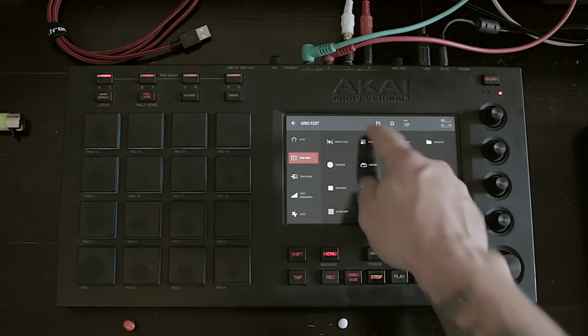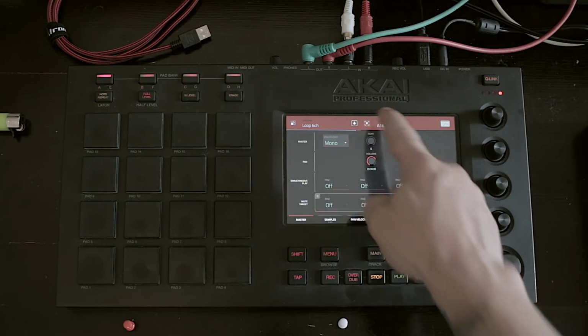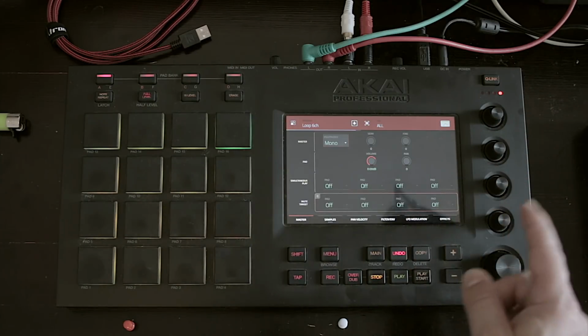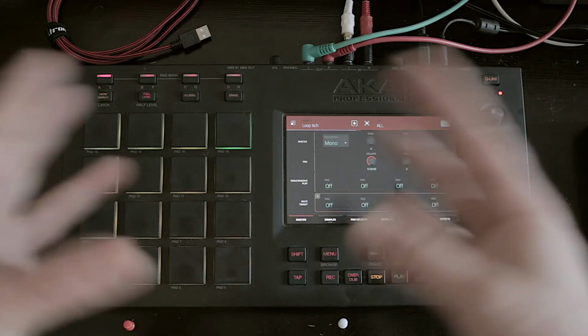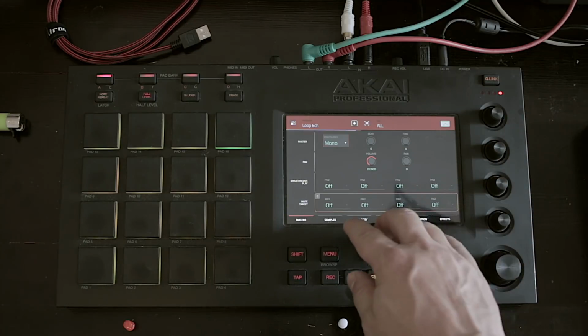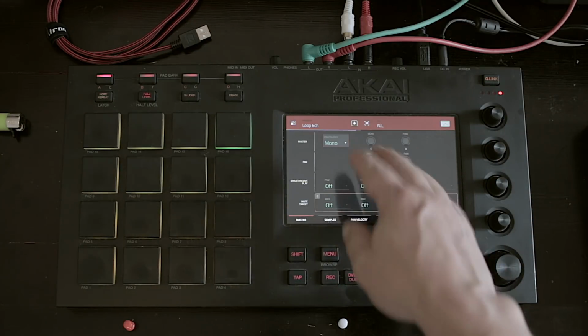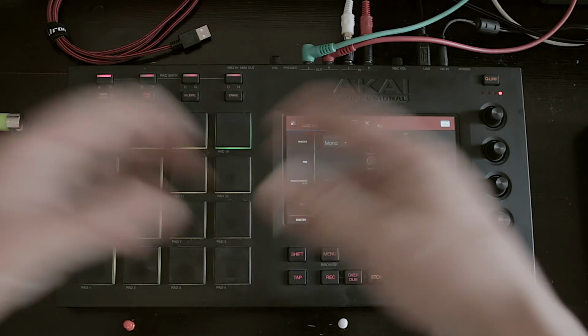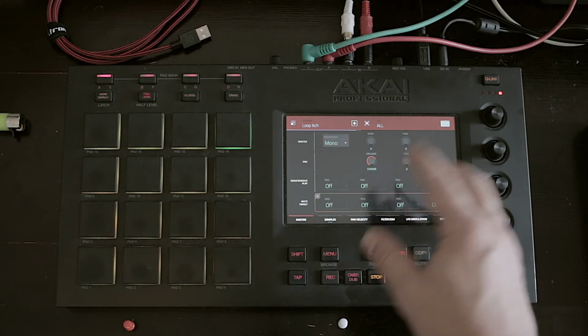So next thing we're going to do, we're going to go into the drum program. I'm going to put this to all so I can edit all pads at the same time. And be very careful when you use the all function. Sometimes you turn a knob and you don't even realize that you are in the all function, and then you're actually editing all the pads at the same time. So be careful with that.